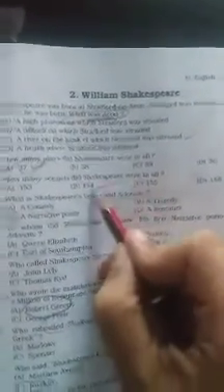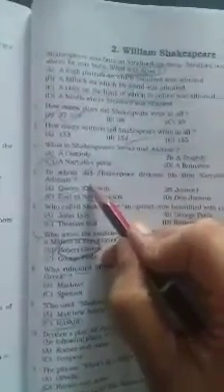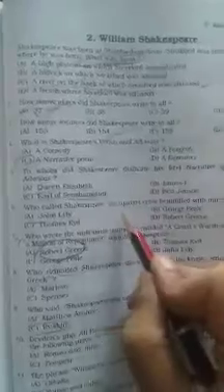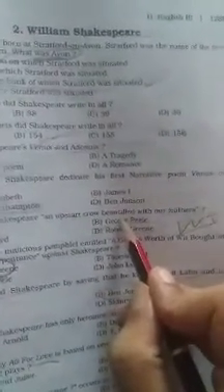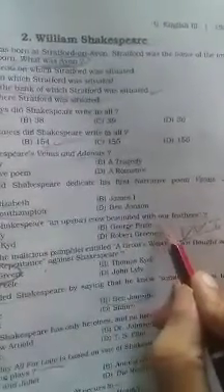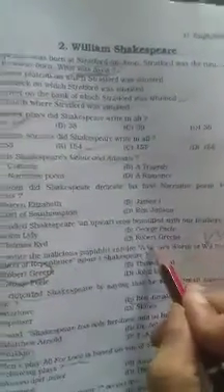Next question: how many plays did Shakespeare write in all? 37 plays. How many sonnets did Shakespeare write in all? 154 sonnets. What is Shakespeare's Venus and Adonis? A narrative poem. To whom did Shakespeare dedicate his first narrative poem, Venus and Adonis? The Earl of Southampton. Who called Shakespeare an upstart crow, beautified with our feathers? Robert Greene.